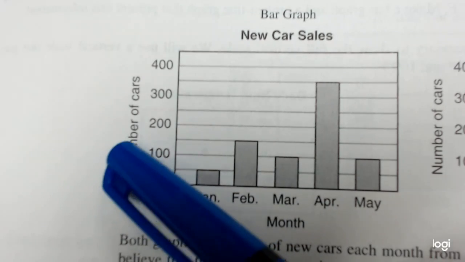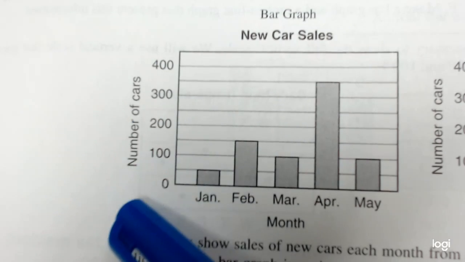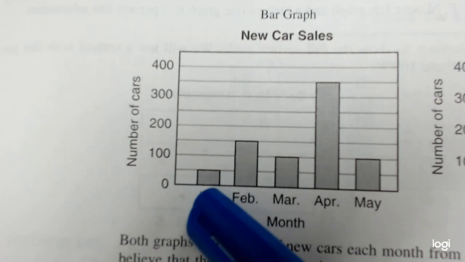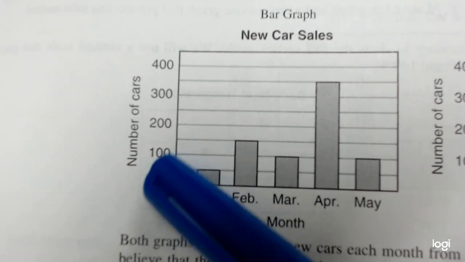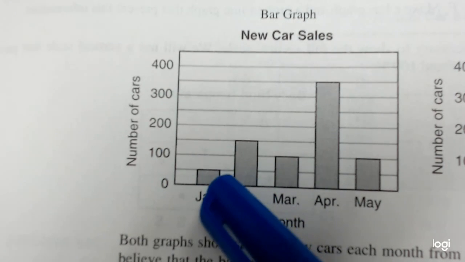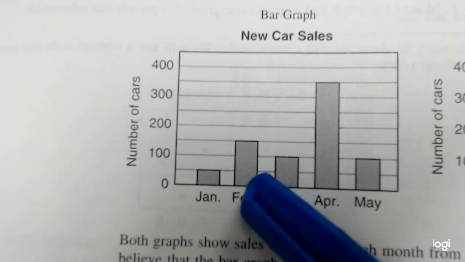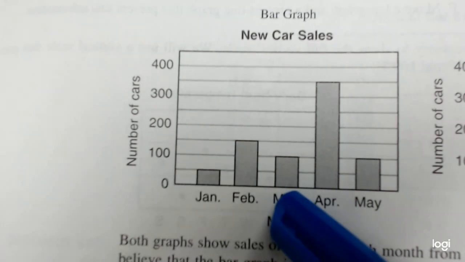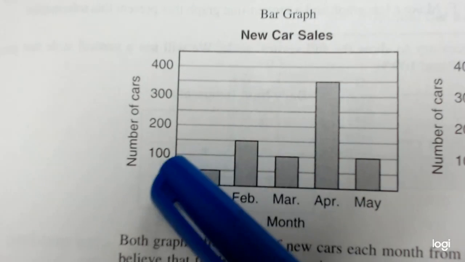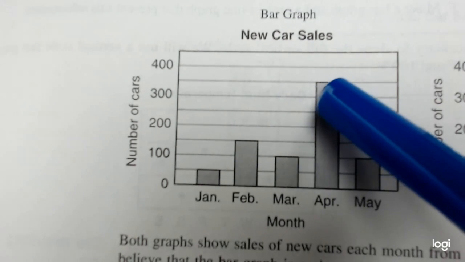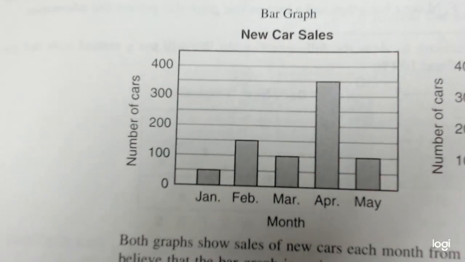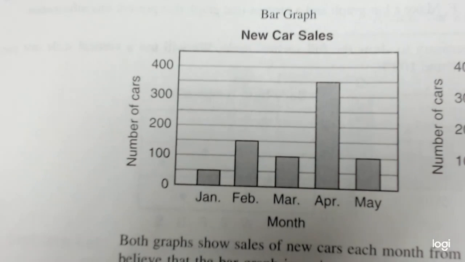And then we also have this axis is labeled. So this is number of cars. This one is months, or not months, but the month. So we can see here that in January they sold halfway in between 0 and 100 cars. So that means they probably sold 50 cars in January. Here we see we're halfway in between 100 and 200, so that's 150. Here in March they sold exactly 100 cars, and then in April we go up and we're halfway in between 300 and 400, so that means 350. That's how we pull information off of the graph, and that's how the graph is ordered.